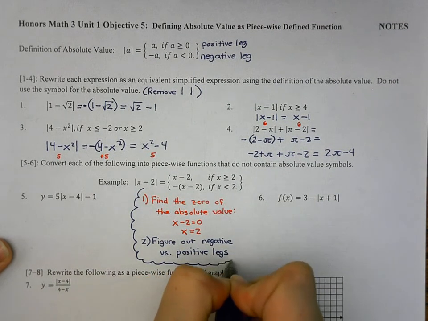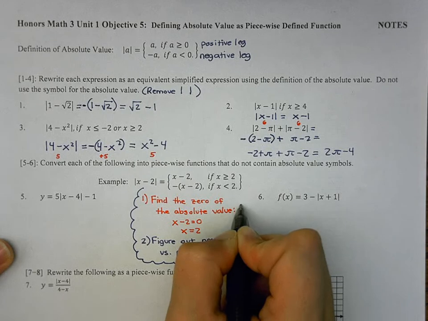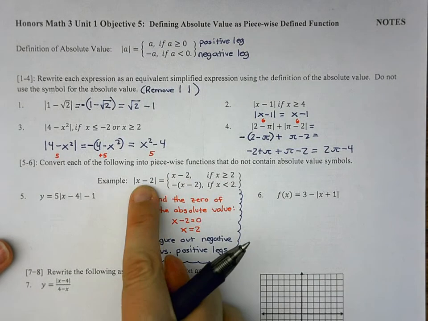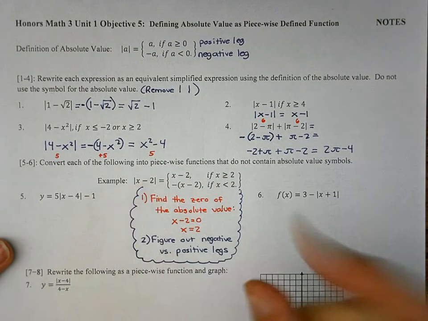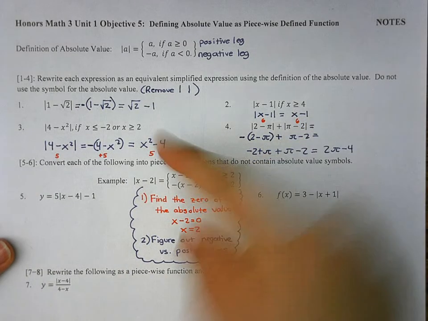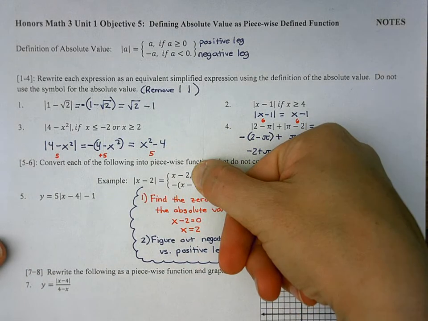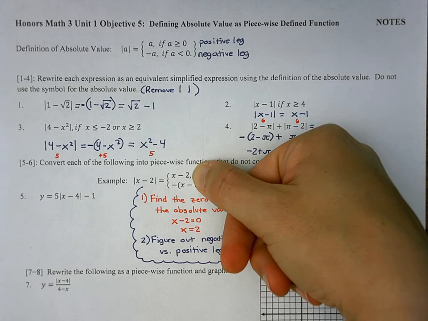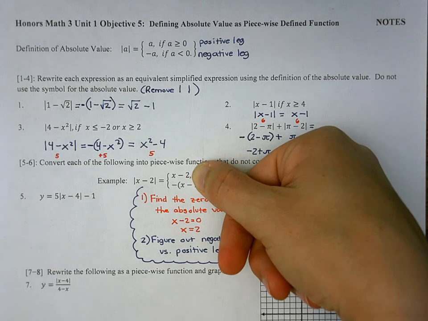We're going to find the negative and positive legs because when I remove the absolute value bars, notice I have that x minus 2 in both of these. When I remove the absolute value bars, the positive leg, I'm not going to do anything to it. I'm literally going to write whatever I already started with as my positive leg.